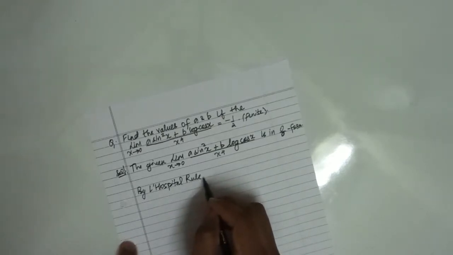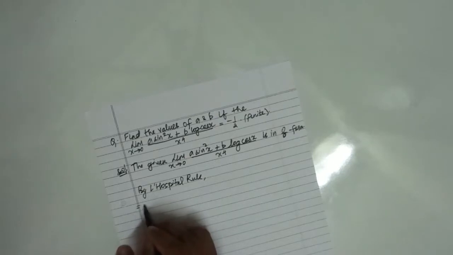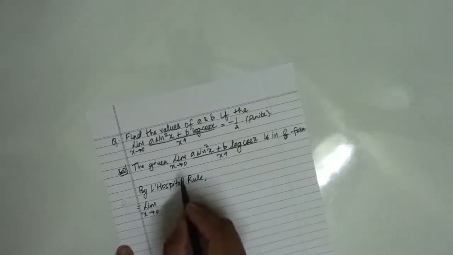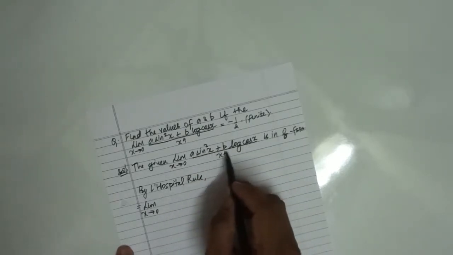By L'Hospital rule we have this limit is equal to the derivative of numerator function and the denominator function.